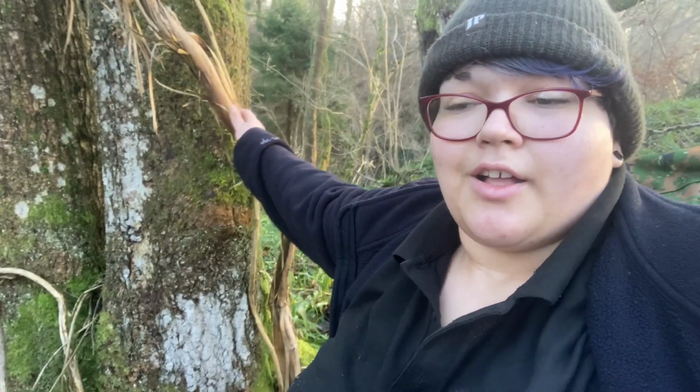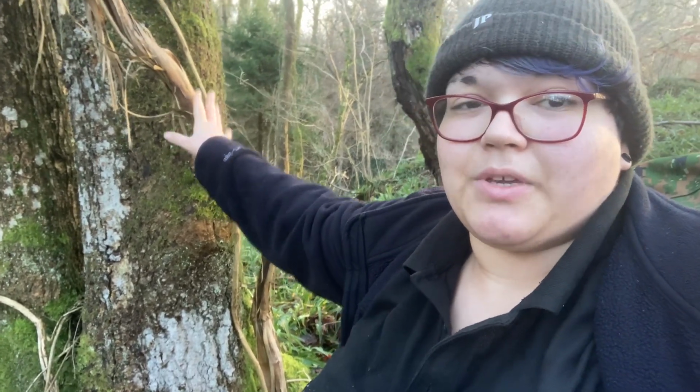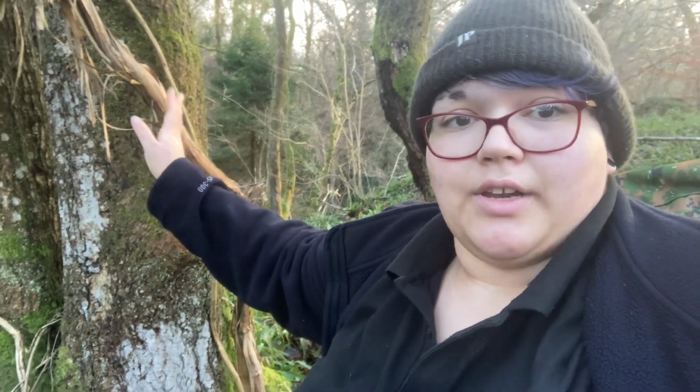So here is an example of a really useful resource that is available all year round, but again is really easy to spot in the winter just because it's not covered with foliage or leaves that can obstruct it and make it difficult to spot.